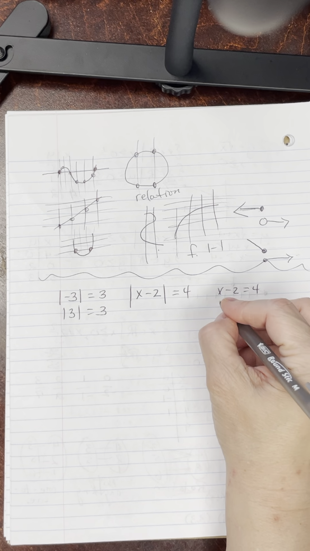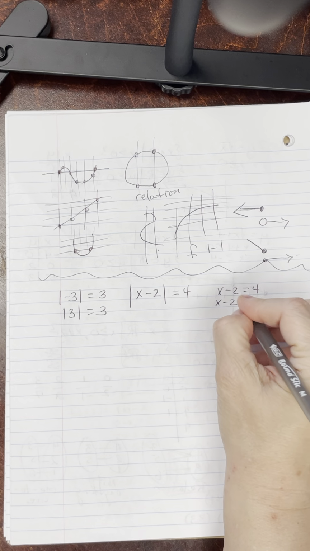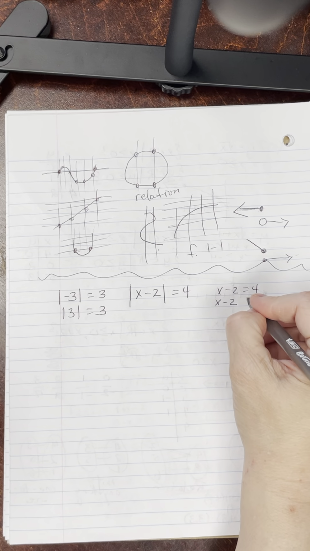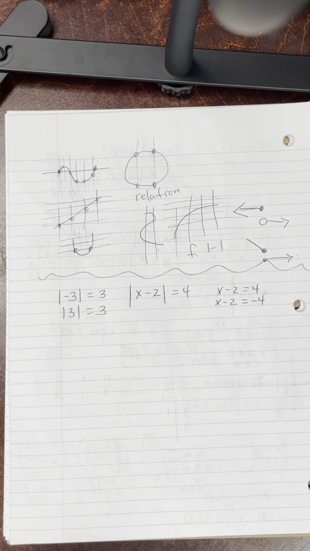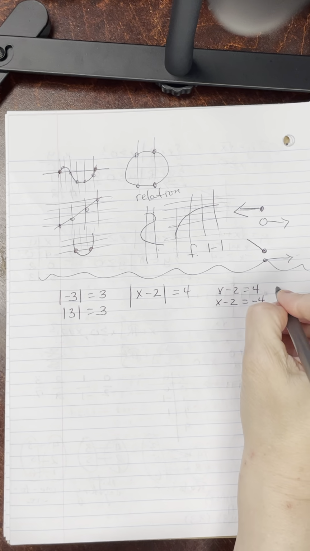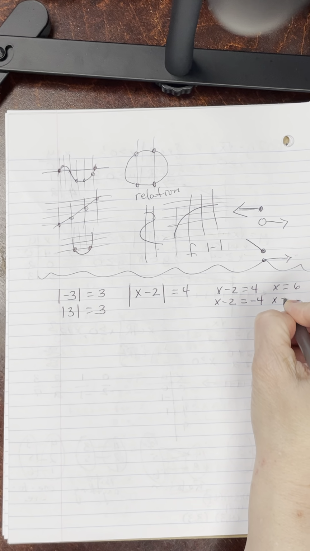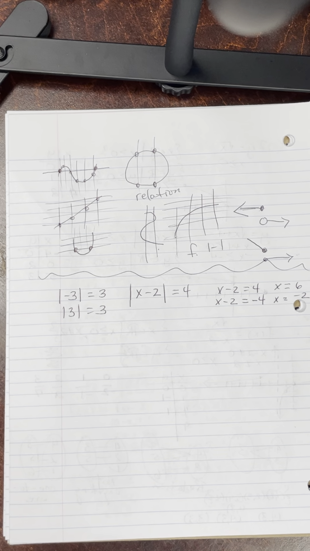When I do my negative one, I tend to keep this part the same, even though it's the one that can have the negative answer, and I change this answer to its negative format in order to solve. So one answer here would say x is equal to 6, and this one would say x is equal to -2. Will both of those answers work?